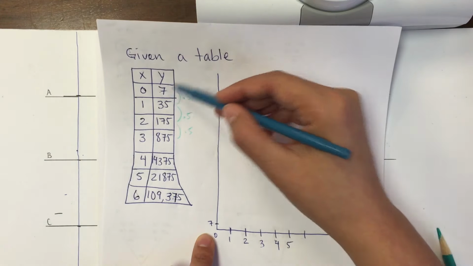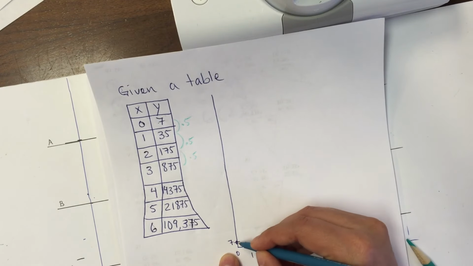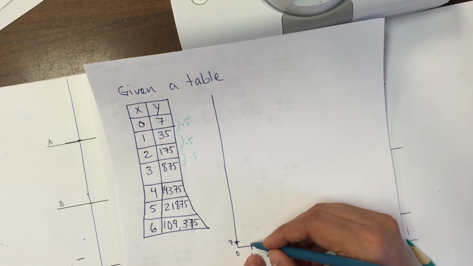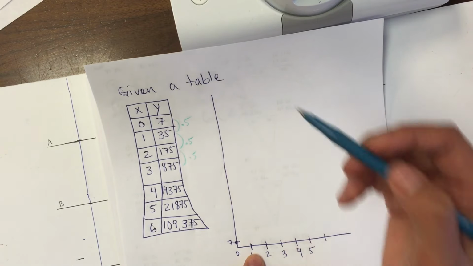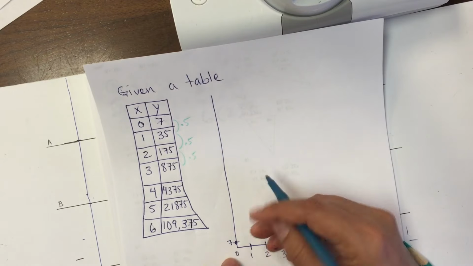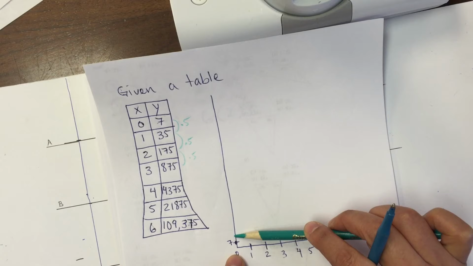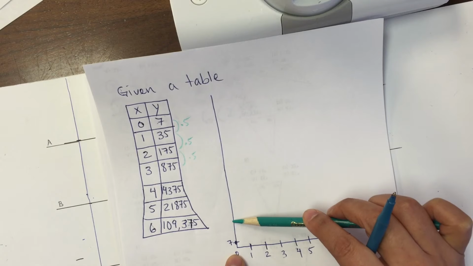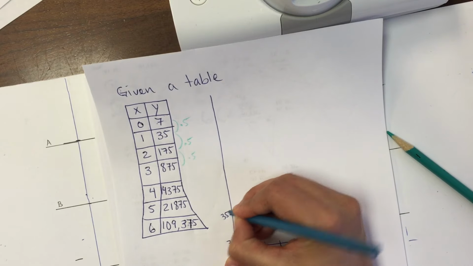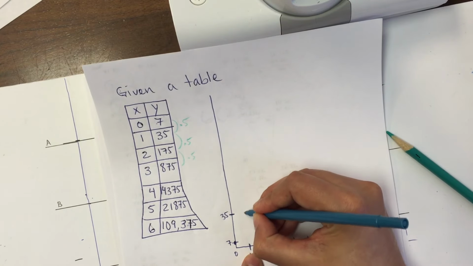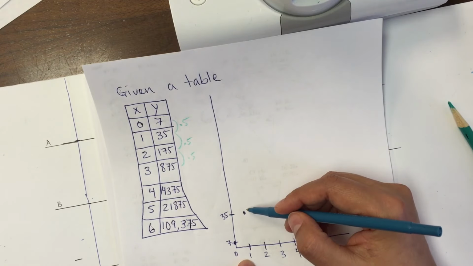Again, for the initial point, it's 7, so that's my first point. And then what happens after every cycle? Well, it goes up by a factor of 5. We multiply by 5. So let's think. If this is 7, 5 times 7 will be 1, 2, 3, 4, 5 times. So it will be about here, the 35. After 1 week, let's say, we have 35 spam emails.